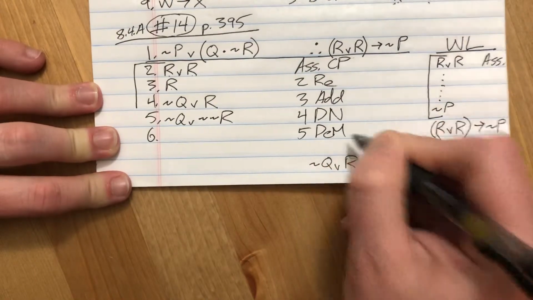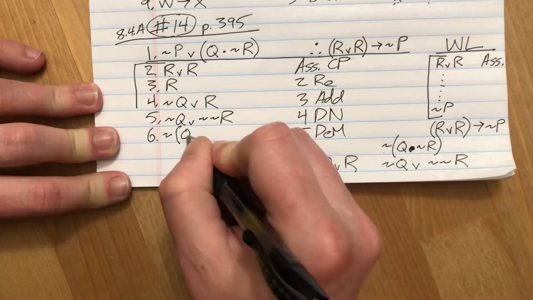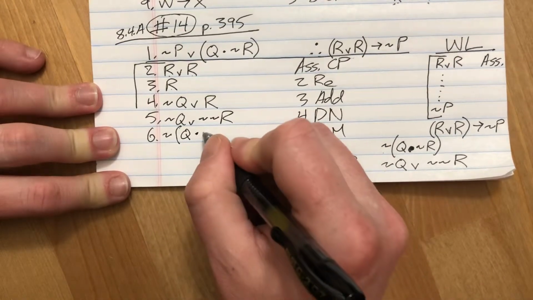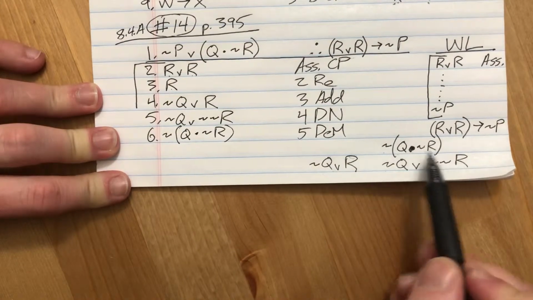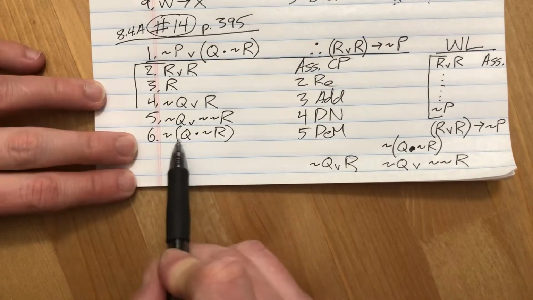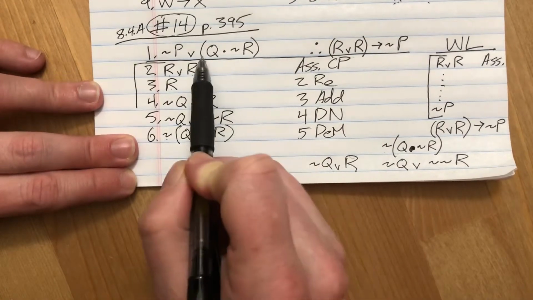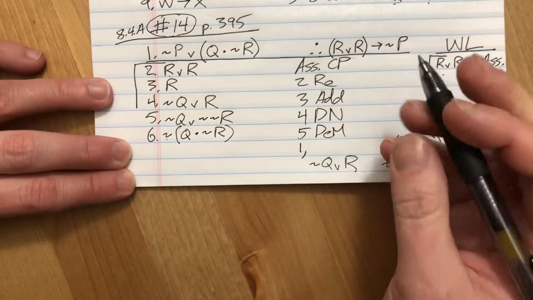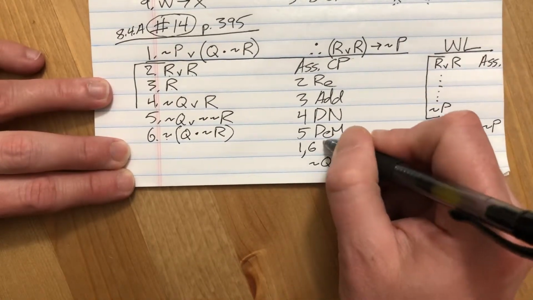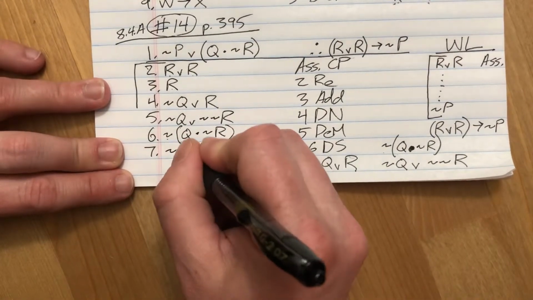So 5, De Morgan's is going to give us not Q and not R, right? And now we have the negation of the right side of this disjunction. So we could use 1 and 6 with disjunctive syllogism. And that's going to give us not P.